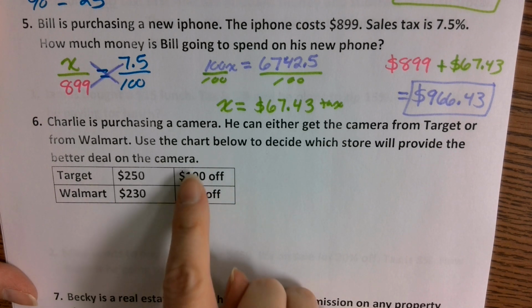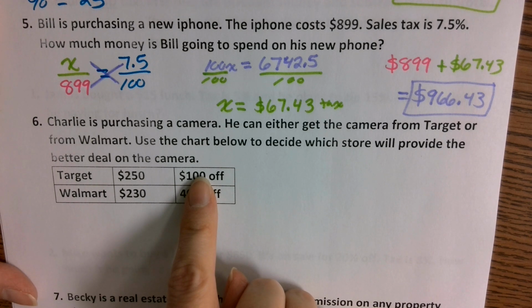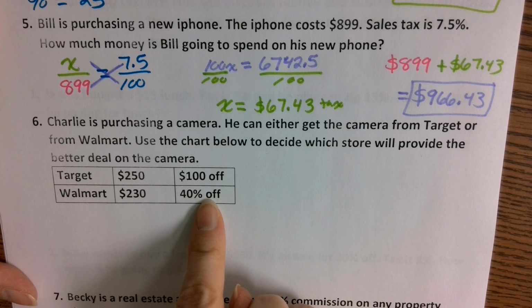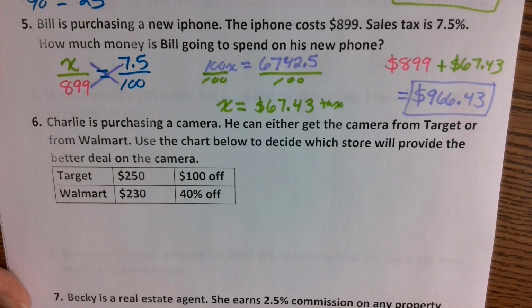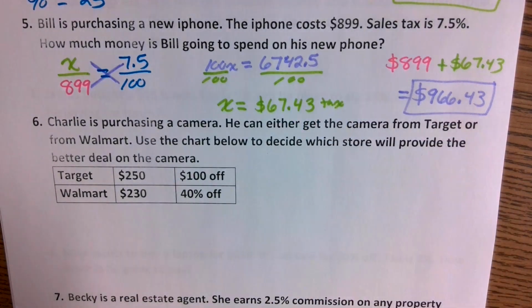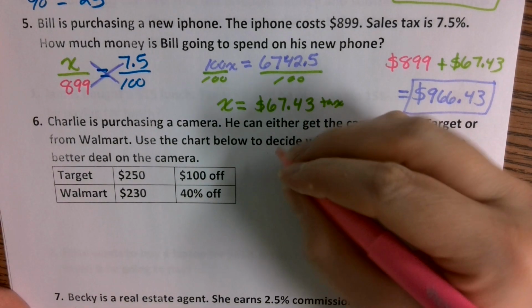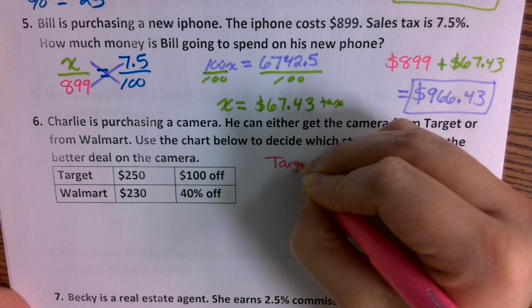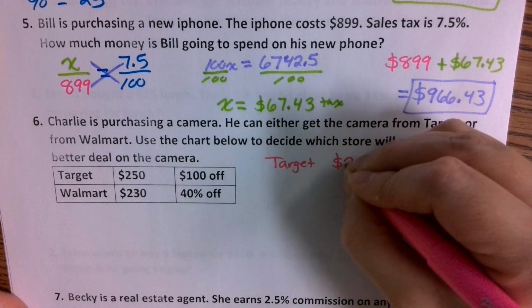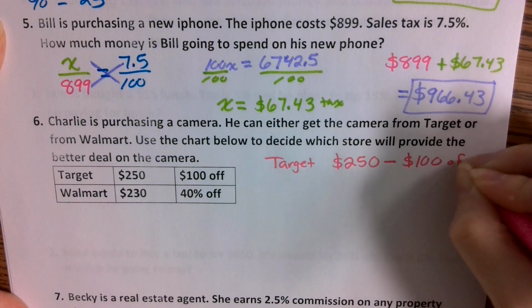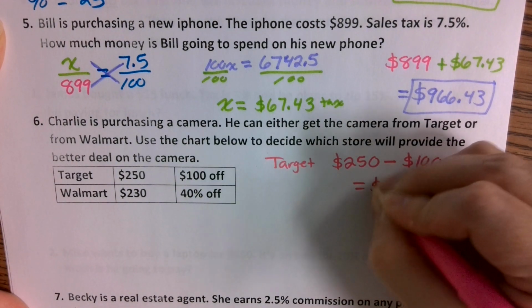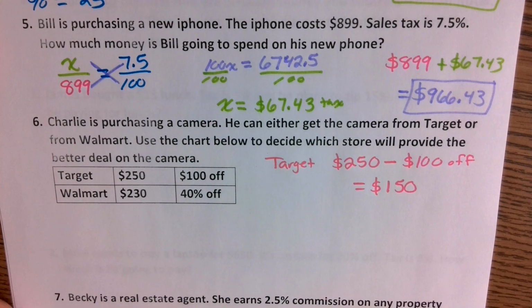Notice there's a difference between dollars and percents. With dollars, I can just go ahead and subtract. With the percent, I have to figure out what that is as money, and then I can subtract. So Target, that's easy to find out right now. Let me do it in pink. For Target, I just take the $250 and I subtract the $100 off. So Target's going to charge $150.